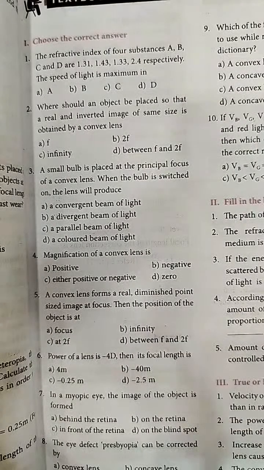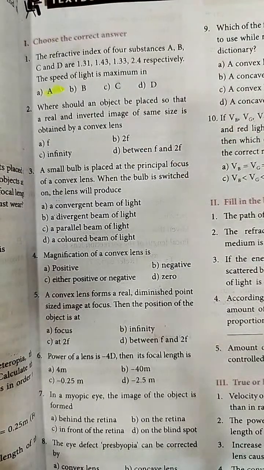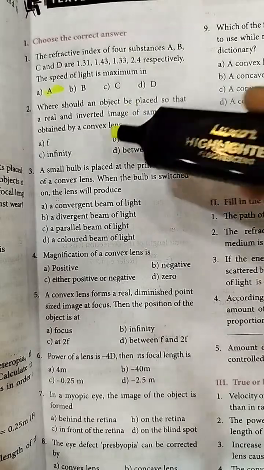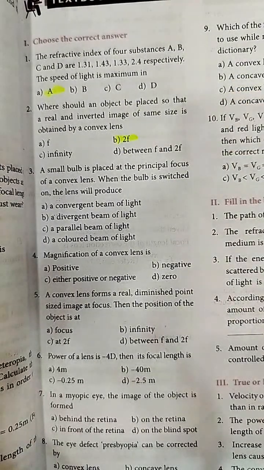So we'll mark the answers. First question: the refractive index of 4 substances A, B, C and D are 1.31, 1.43, 1.33 and 2.4 respectively. The speed of light is maximum in option A. Next, where should an object be placed so that a real and inverted image of the same size is obtained by a convex lens? The answer is option B, 2F.